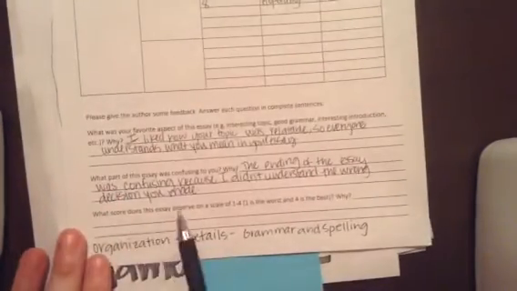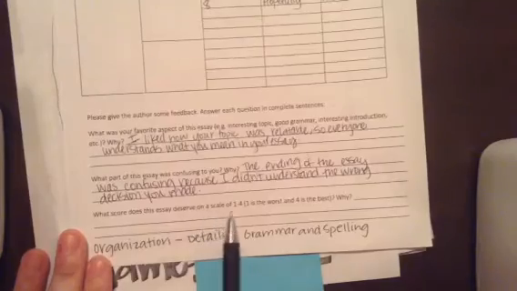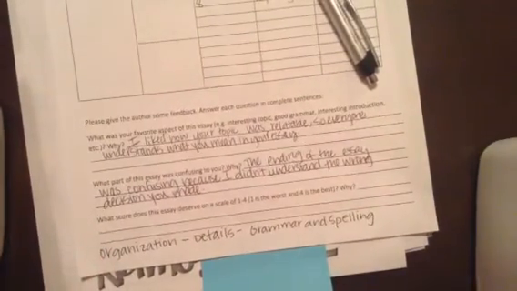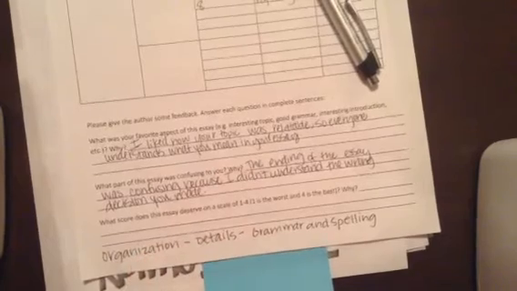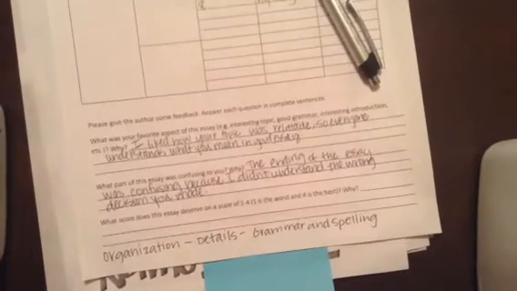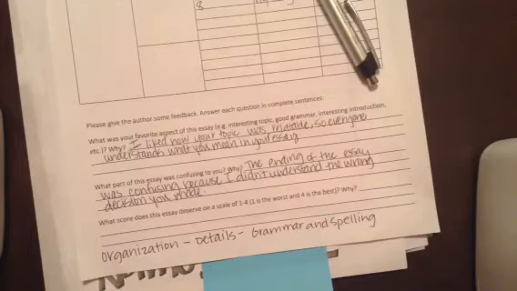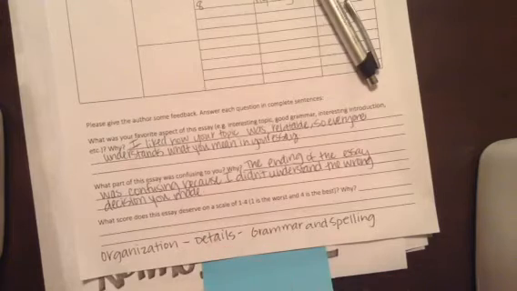Finally, you want to score this essay. It says, what score does this essay deserve on a scale of 1 to 4? 1 is the worst and 4 is the best, and why? You're going to be scoring this essay, the essay that you're reading, based on organization. Organization is how well the author stayed on topic, and if the essay kind of just made sense together. Okay, details, this would be the descriptions that the author used in their essay, or any information that kind of helped you relate to the story. And then finally, grammar and spelling, and that one's pretty self-explanatory.